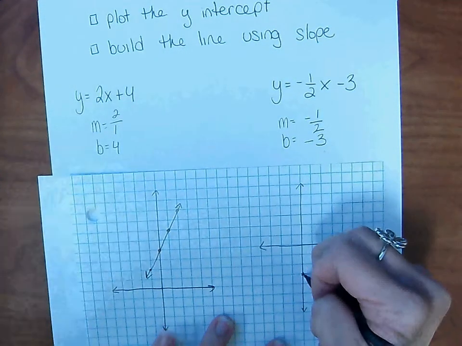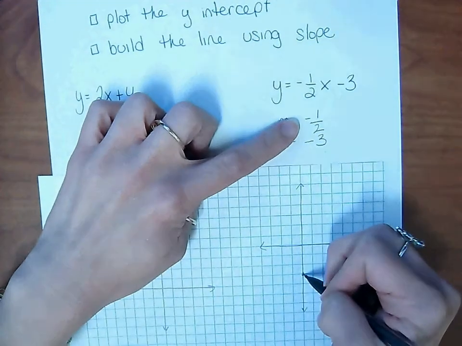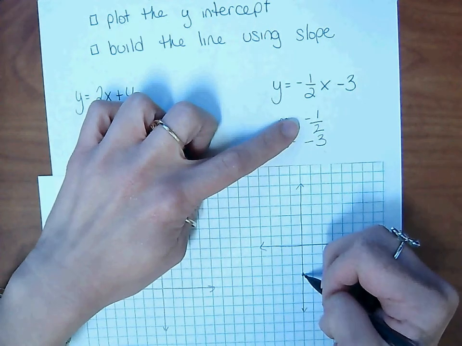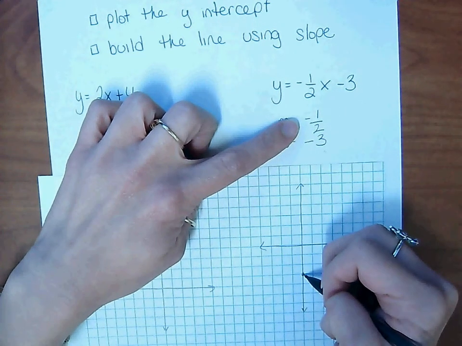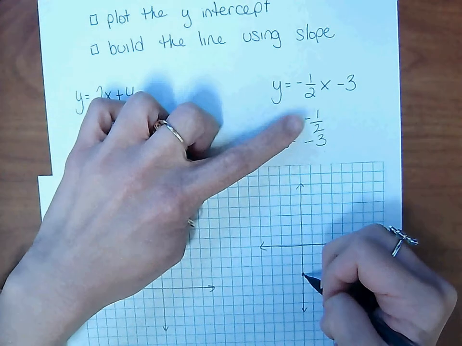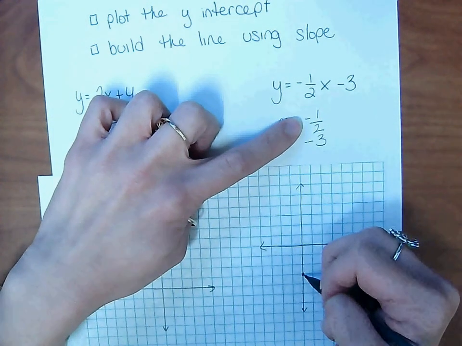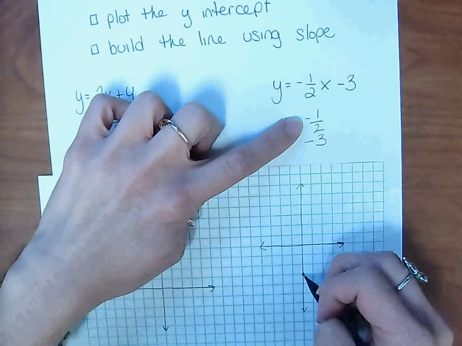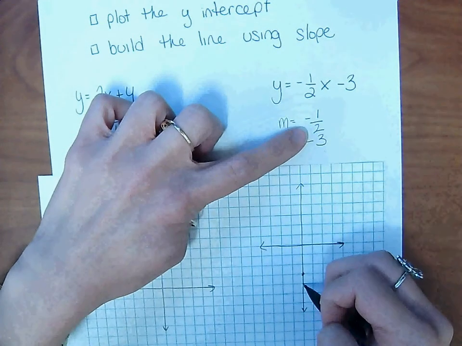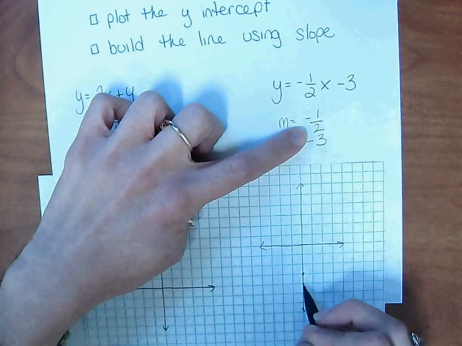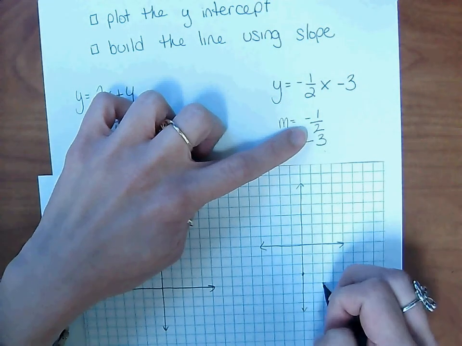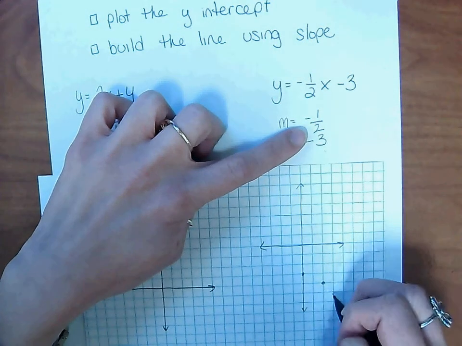Now, this negative for the slope goes to the numerator or the denominator. It does not go to them both at the same time. I'm going to give it to the numerator. So if I'm rising a negative 1, rising negative means to go down 1. The 2 is still positive, so I have to run 2 to the right. Do it again. Down 1, 2 to the right.